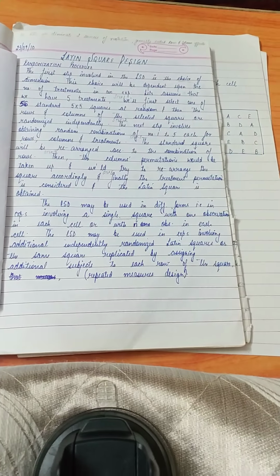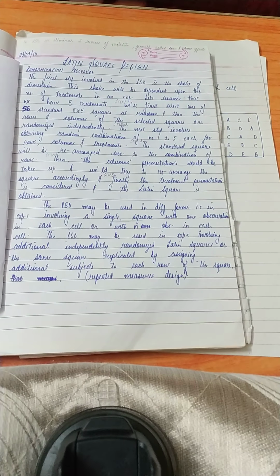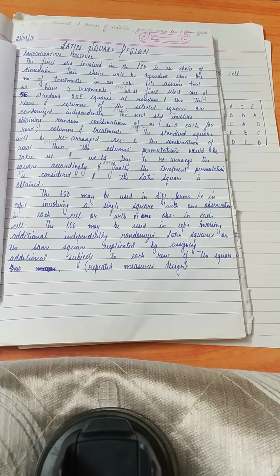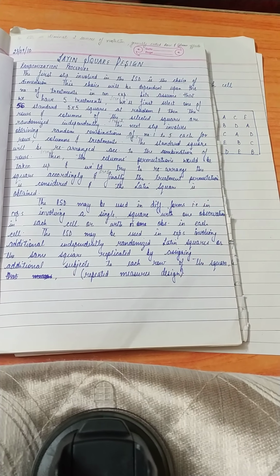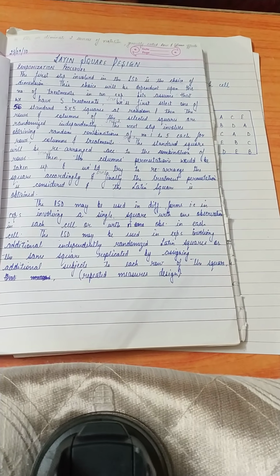Now why do we use Latin square design? Sometimes it is used basically to eliminate the systematic errors which are there in the experiment. So these errors are eliminated through Latin square design.